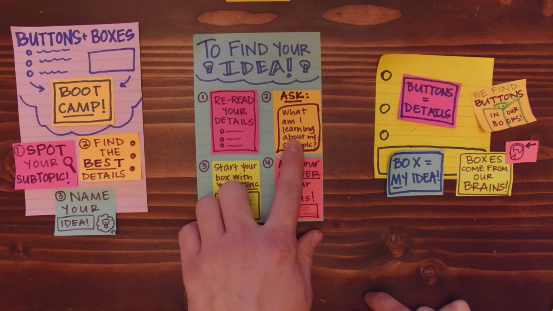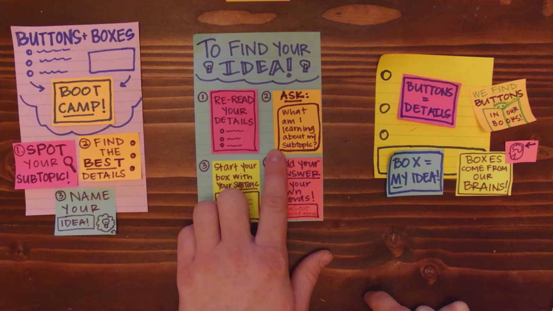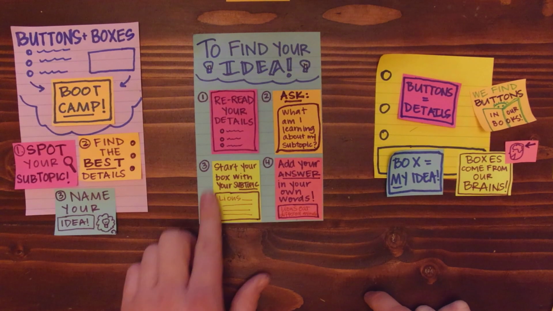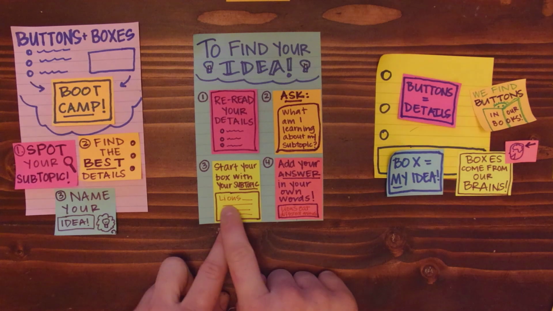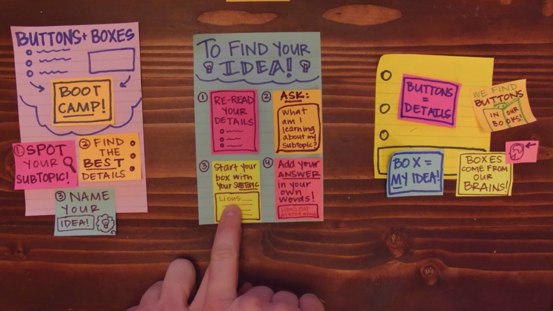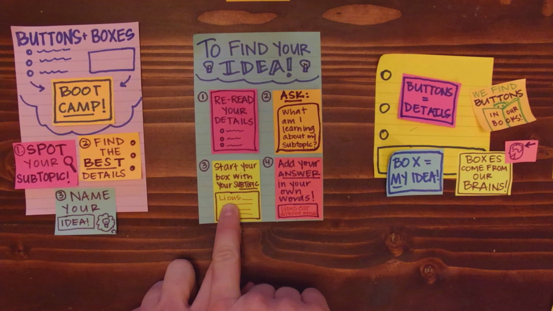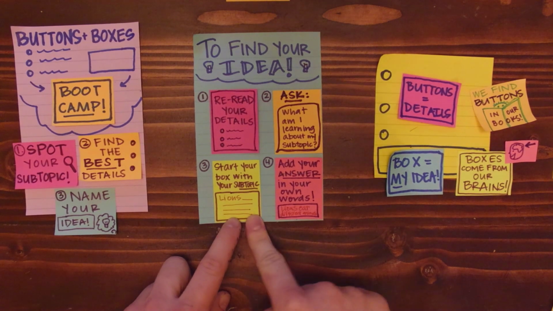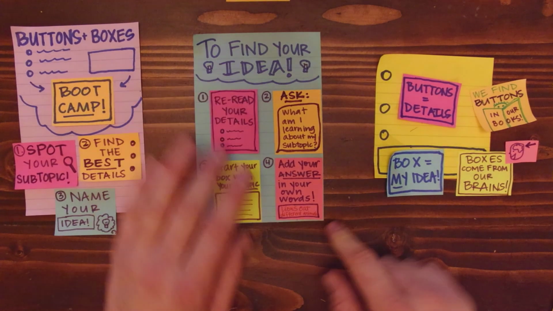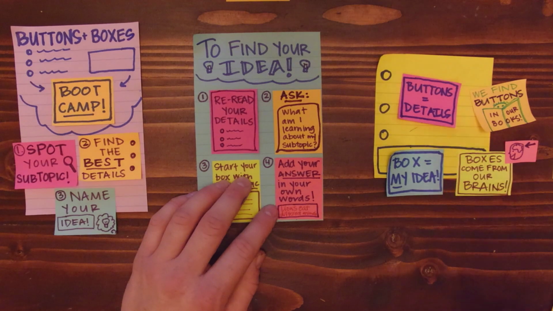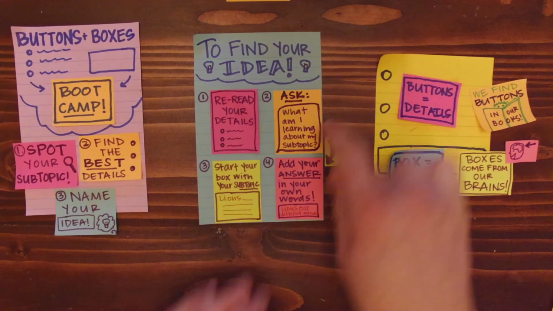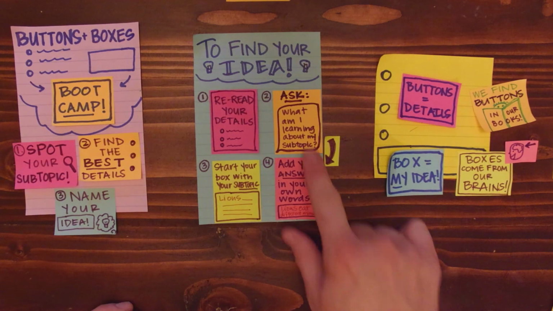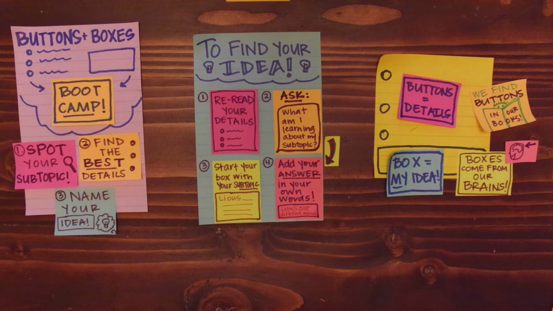Then ask yourself, what am I learning about my subtopic from these details? Then you're going to start your box with your subtopic, because really that's what your idea is about, whether it's lions or race cars or whatever you're reading. Then you're going to add your answer from the question above. So, what am I learning about my subtopic?